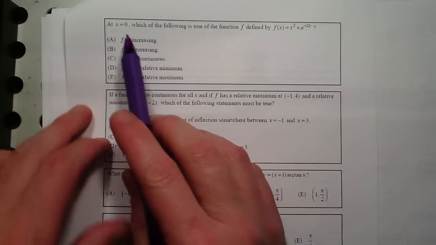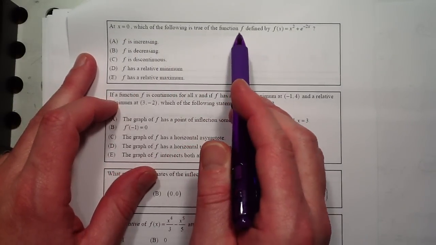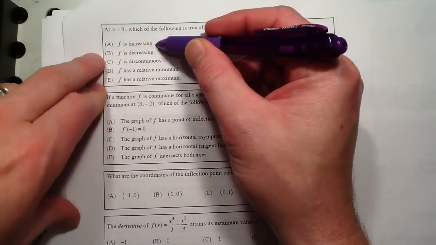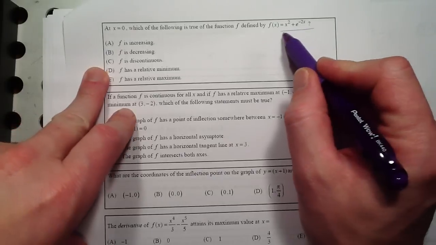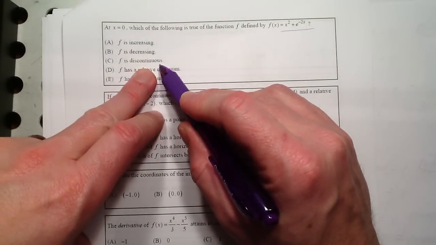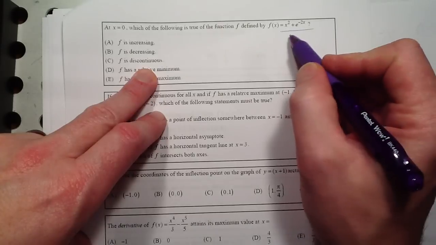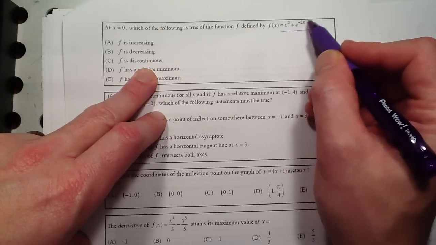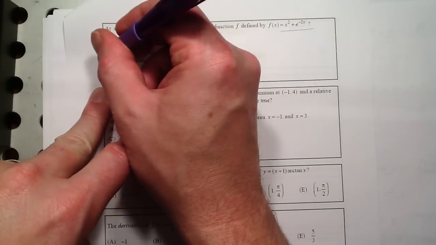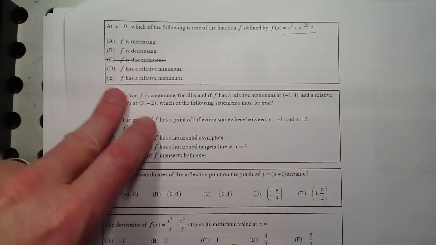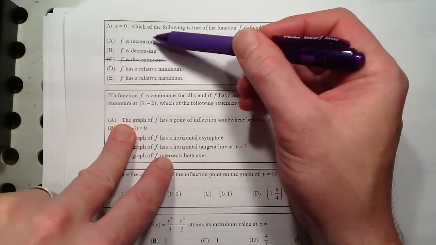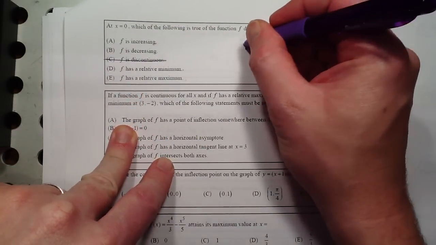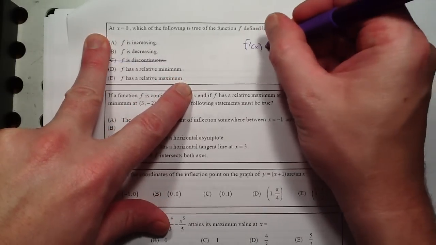All right. At x equals 0, which of the following is true of the function f defined by this? Well, let's see. It's increasing, decreasing, is this discontinuous? That means it's got like a hole or a jump or vertical asymptote, and I think you can plug anything into that, right? E to any power, that's all good, and x squared's good, so I think that it's definitely continuous. Minimum, maximum. Well, look, increasing, decreasing, minimum, maximum, those are all things about the derivative, so I think that's what we're supposed to find here.